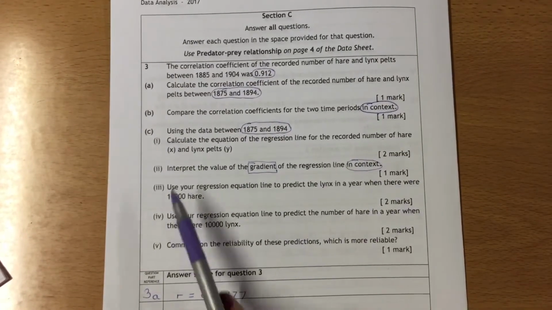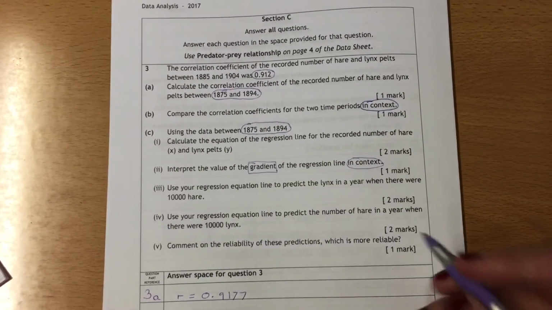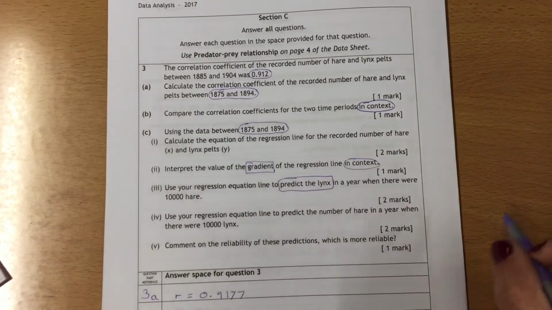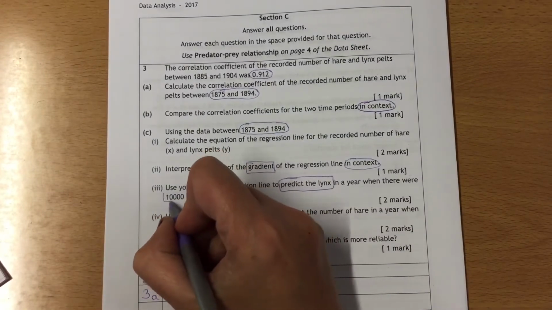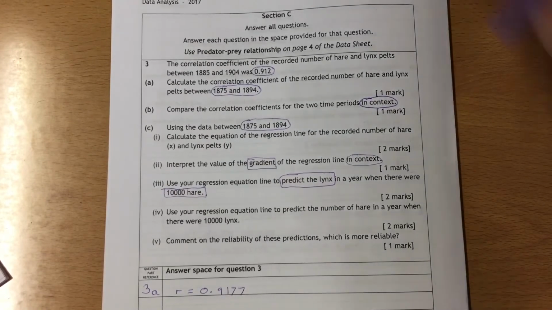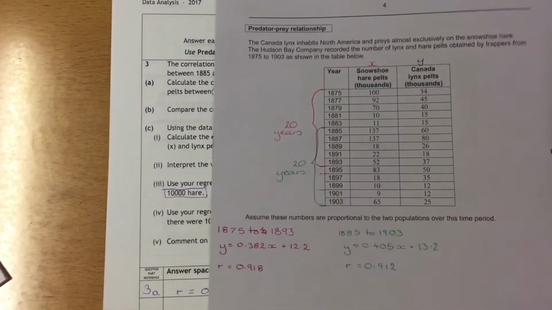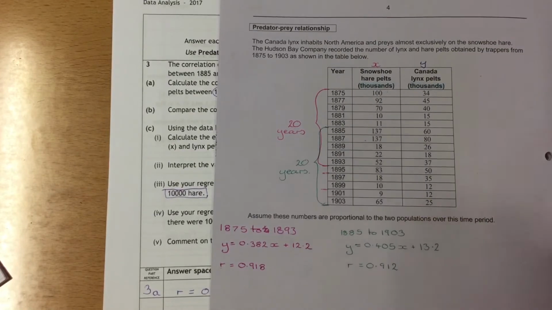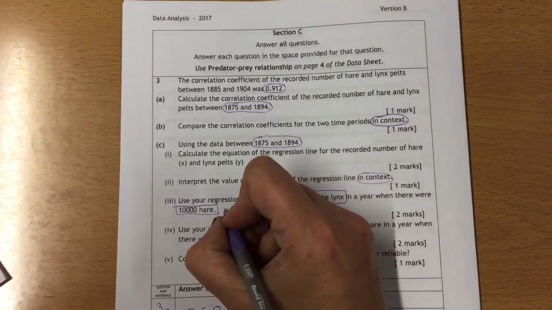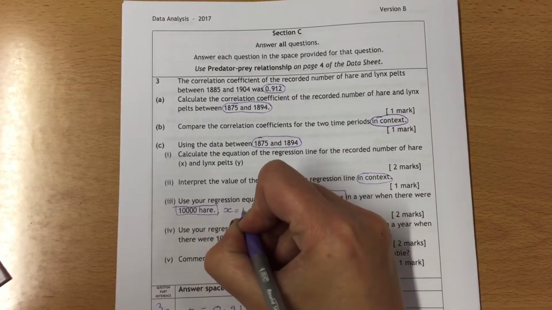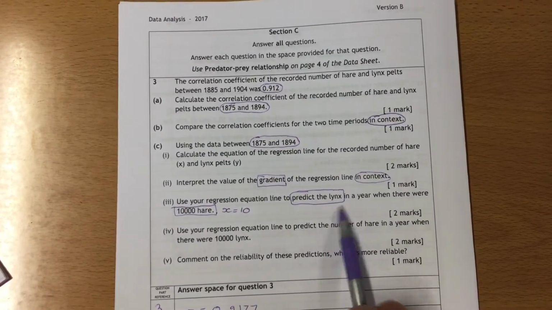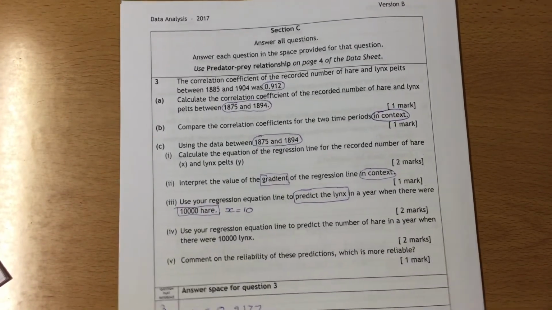So, use your regression equation to predict the lynx. So we are going to be predicting the lynx when there were 10,000 hare. Now, hare measured in thousands. So here we have 10,000 hare. So we know that x is going to be 10. And we need to predict the lynx. So 2-mark question.